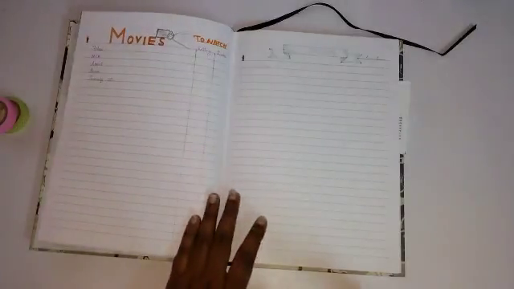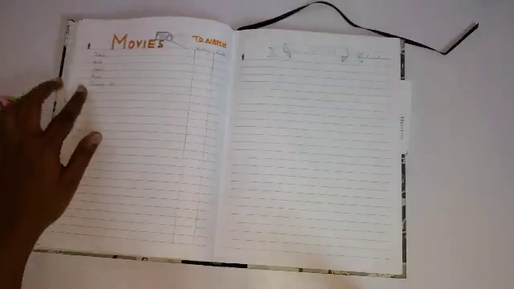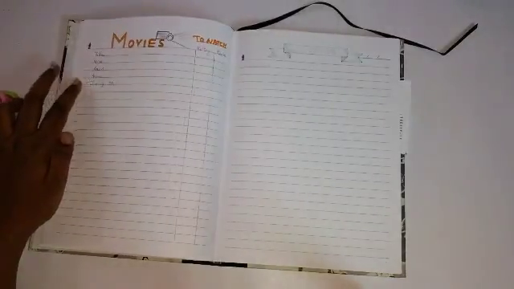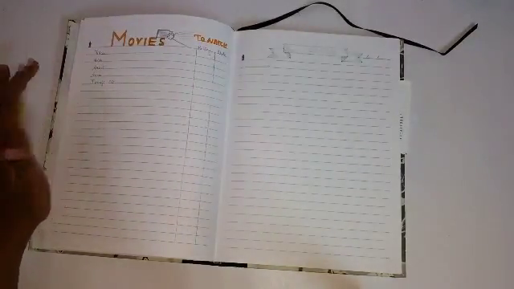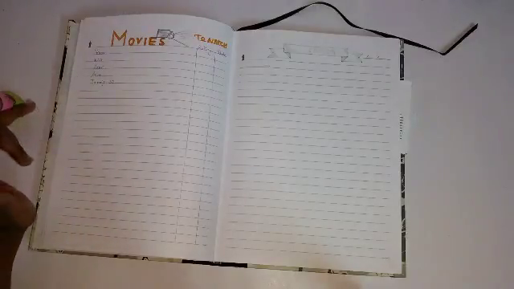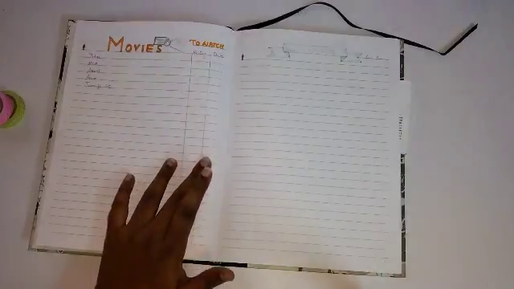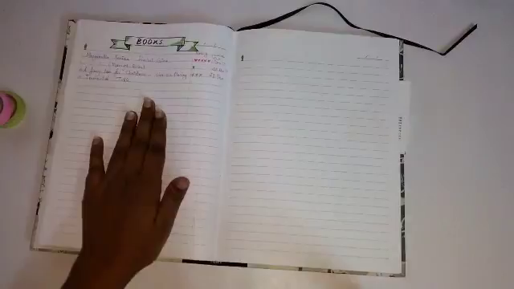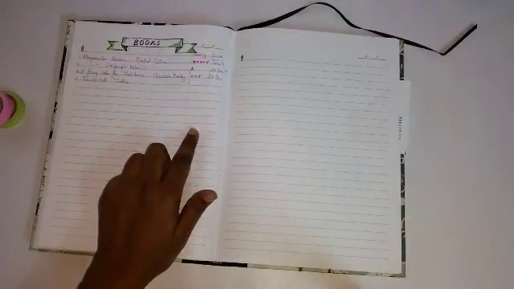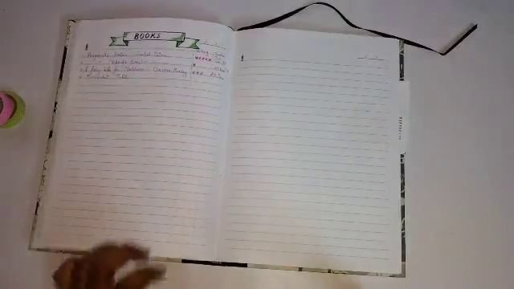The first spread is the movies I would like to watch. I have missed these movies in 2017, so I would like to watch them at least in 2018, as well as the upcoming movies. I'll be marking it here. My movie collection consists of the movie name, rating, and the date I have watched. And my book spread consists of the book name, who had written the book, and rating, and the date.